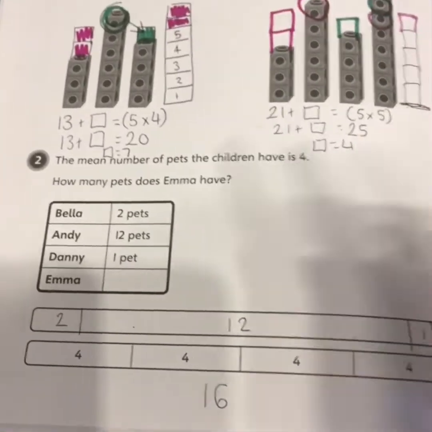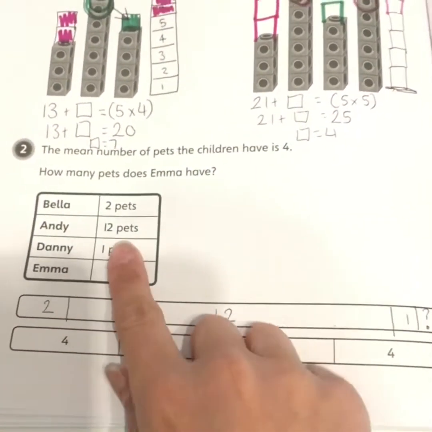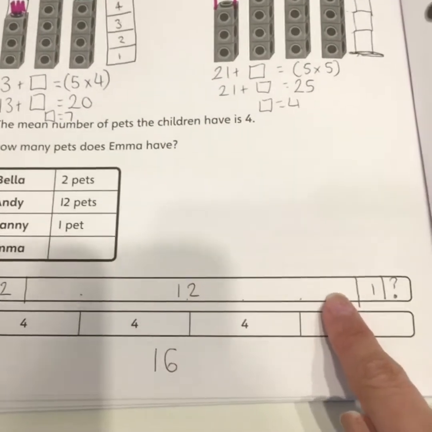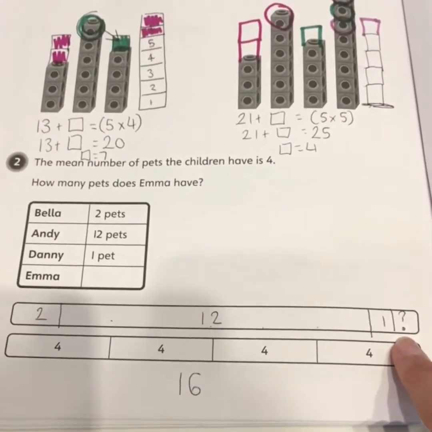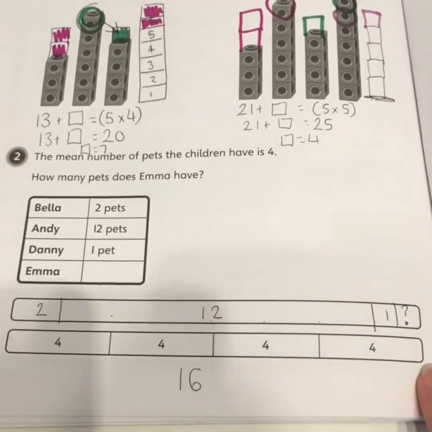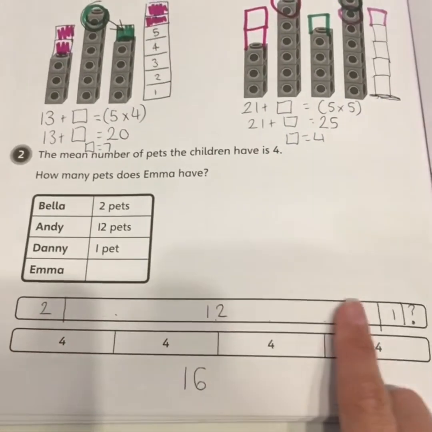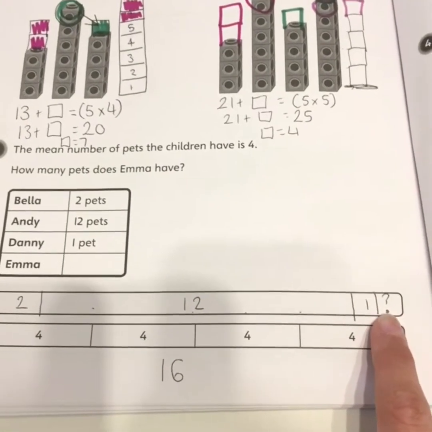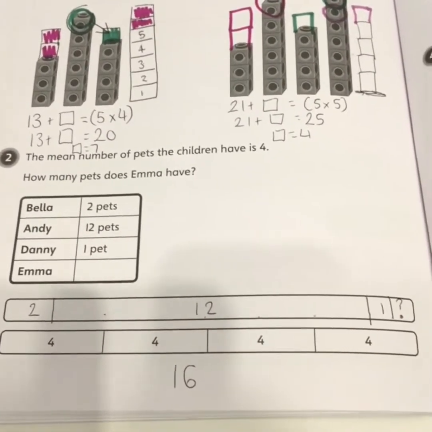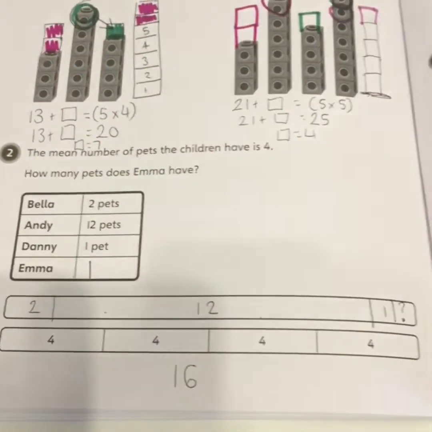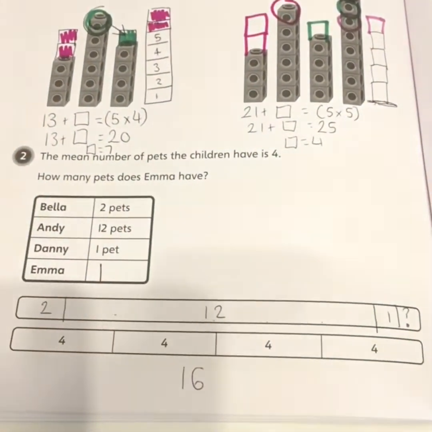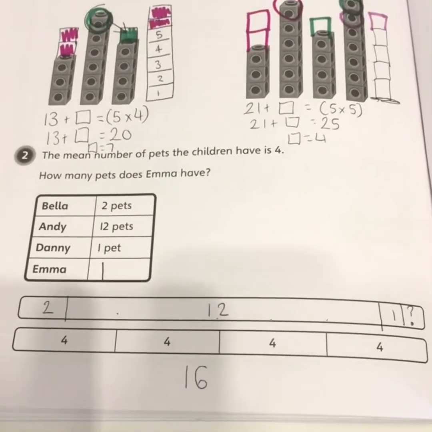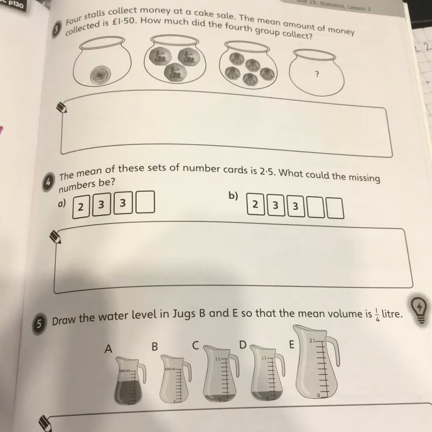So the total is 16, and we know that Bella's got 2. Andy's got an awful lot. Andy's got 12. Danny's got 1. So then how many has Emma got? Well, the total is 16. So we need to add these up. So 2 add 12 is 14, add 1 is 15. So how many pets must Emma have so that we get the total correct? Well, Emma must have 1 pet. So that all together, there are 16 pets. 16 divided by 4 would be 4. The average would be 4. Well done. Lovely. Right, let's have a go at 3, 4 and 5. Have a go, and then we'll go through the answers.